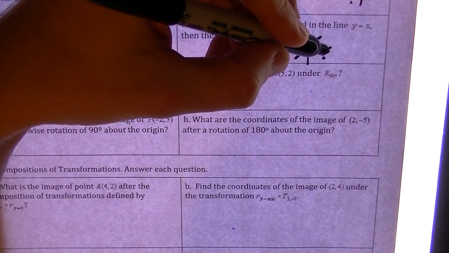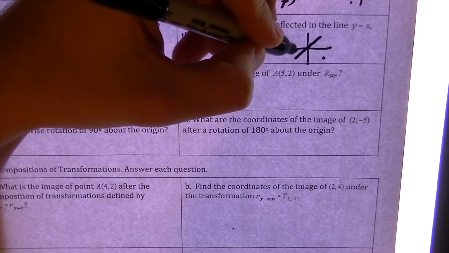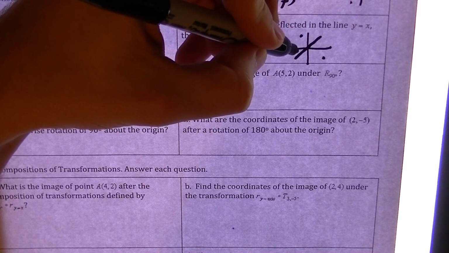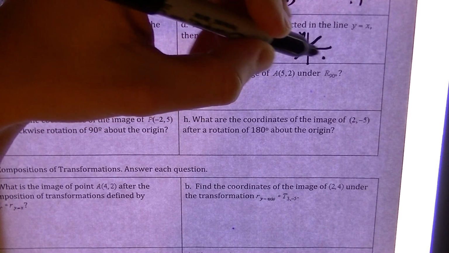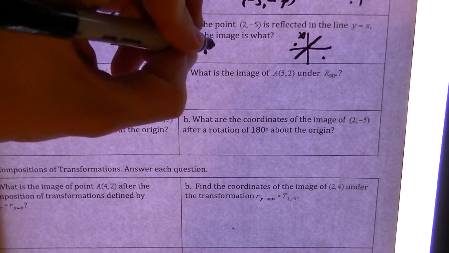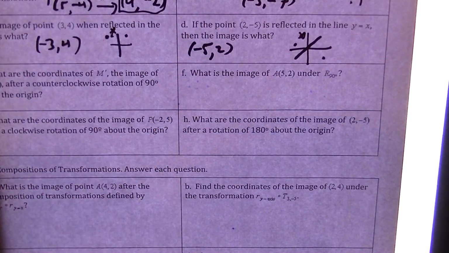So I'm going to end up at (-5, 2). Wait, (-5, 2). Not that point. All right, I guess that one's it. So (-5, 2).